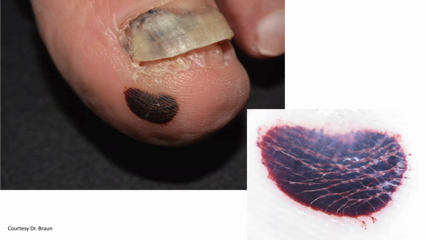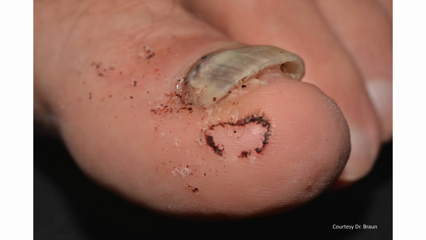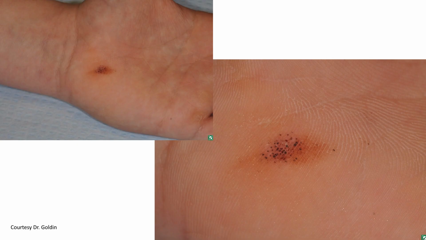What are some other pigmentations of the sole? Subcorneal hemorrhage, very common in those with trauma to the feet. Maybe they're athletes, maybe they're wearing shoes that don't fit them anymore. Typically you see a very dark reddish black color. Sometimes cracks can occur in the stratum corneum. You can often scrape this away and confirm the diagnosis.